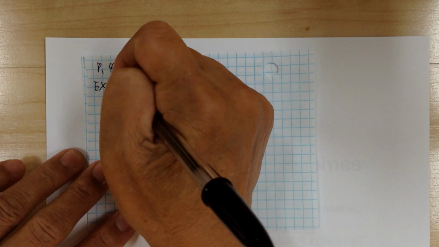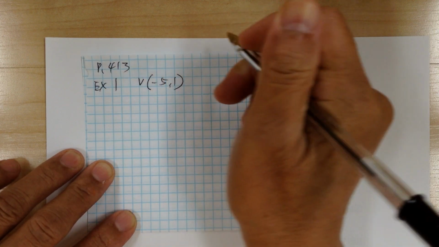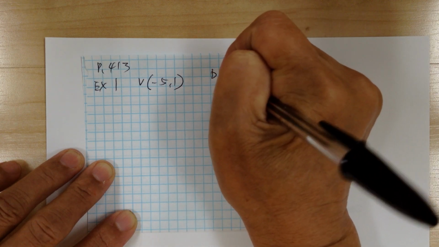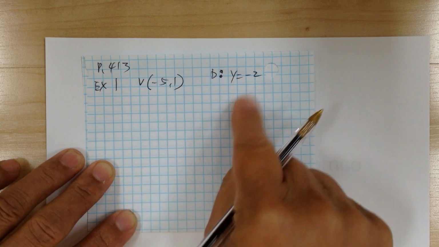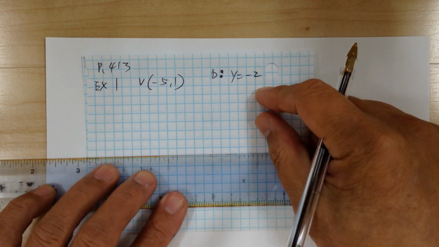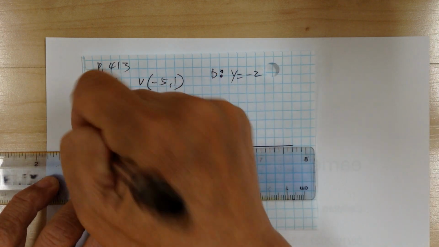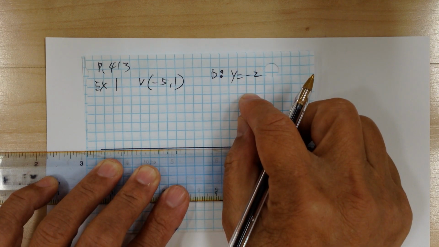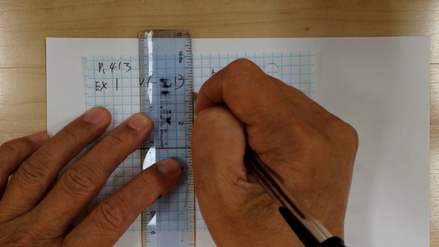So write down all your information. The vertex is at -5, 1. And the directrix, notice how I write this, the directrix is y equal to -2. So make sure you know how to write this. What you want to do is sketch it out. From here, you're looking for the focus. So let's sketch it out.